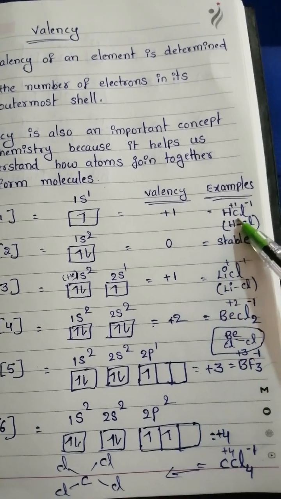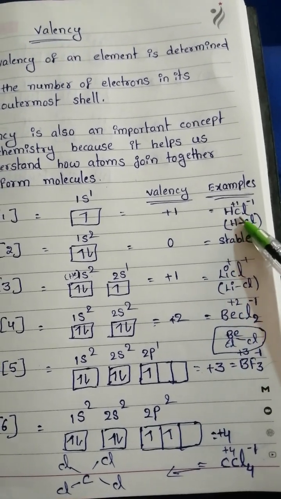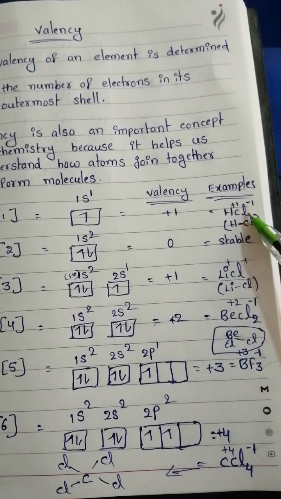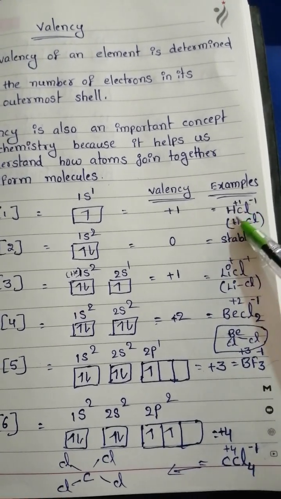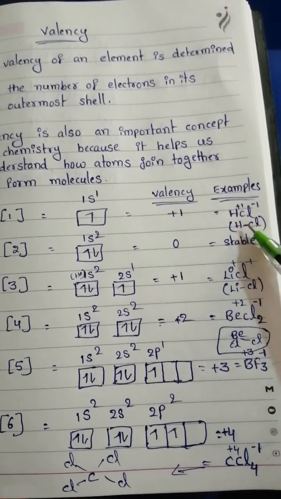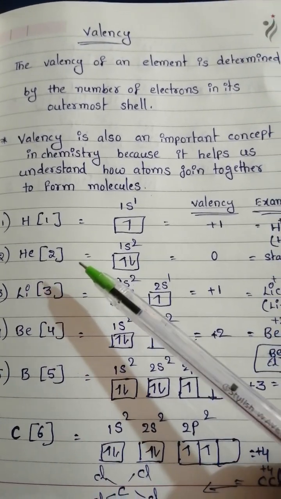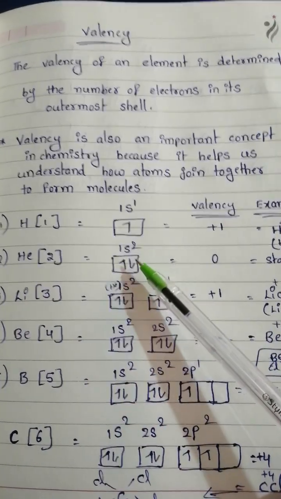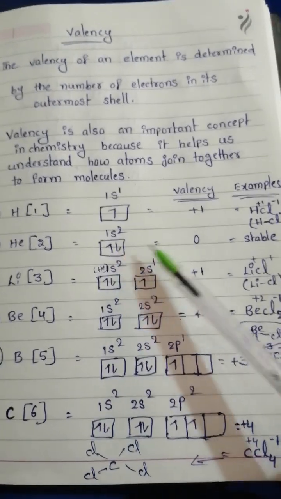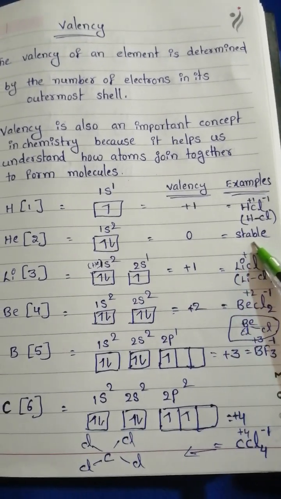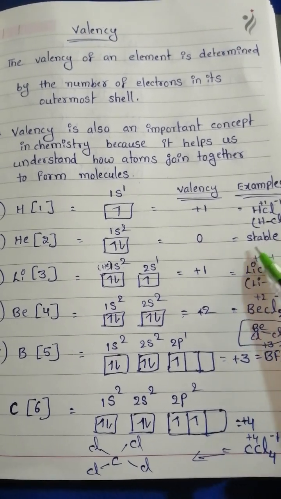Then it becomes a molecule. Here we see hydrogen chloride. H has a plus 1 charge, chlorine has a minus 1 charge. It forms a molecule. Then it's more stable. Next, helium. Its atomic number is 2 and its electron configuration is 1s2. It is a noble gas. It doesn't react with another atom because it is very stable.